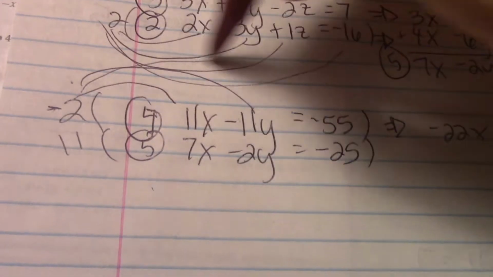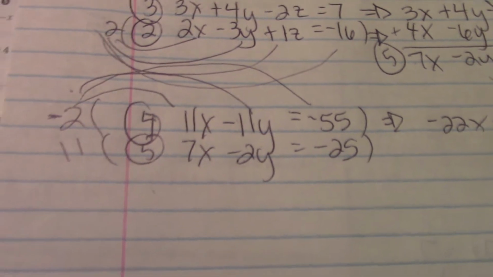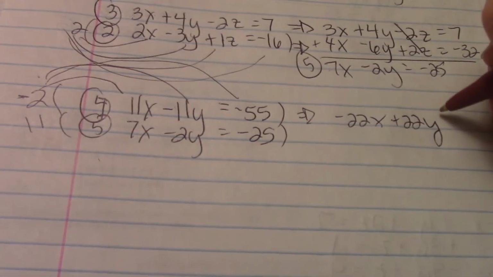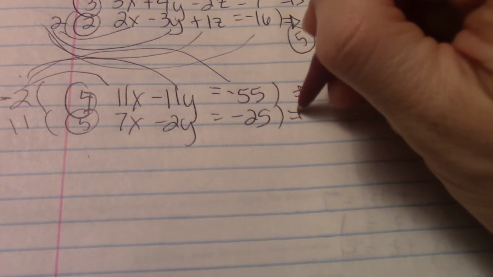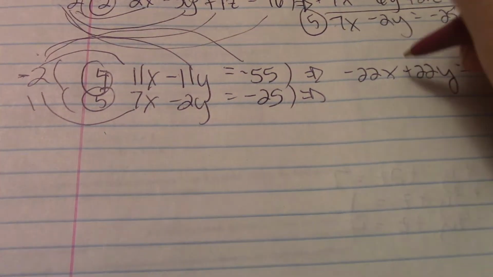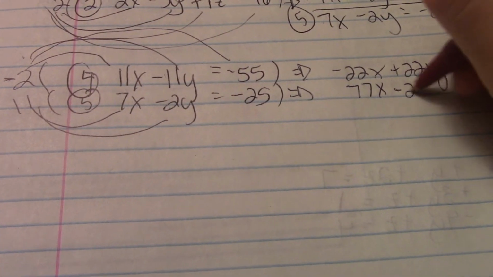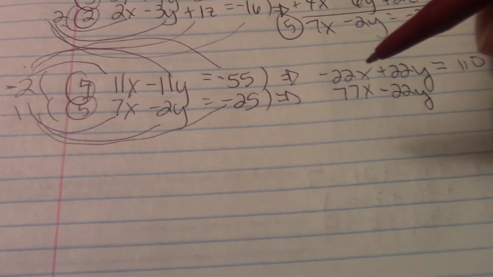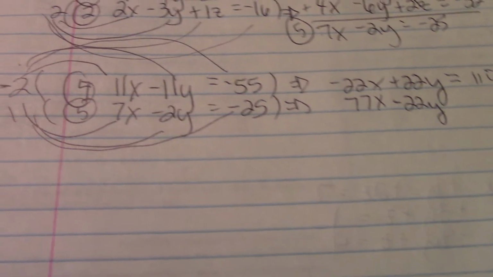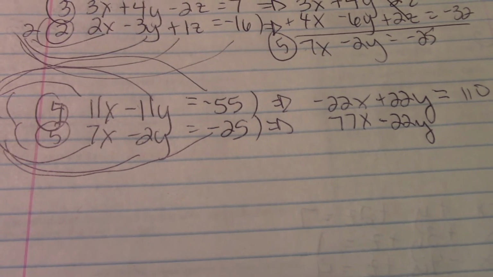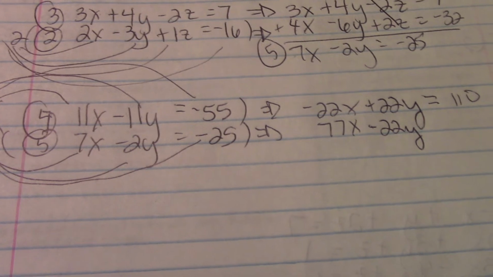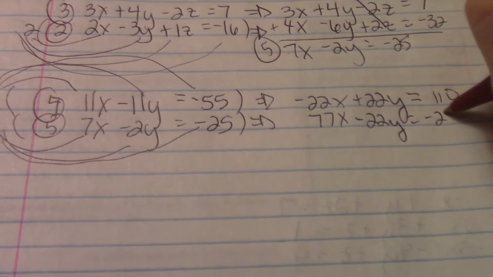Negative 2 times negative 55 is equal to a positive 110. 11 times 7 is 77x. 11 times negative 2 makes negative 22y. And 11 times negative 25 makes a negative 275.